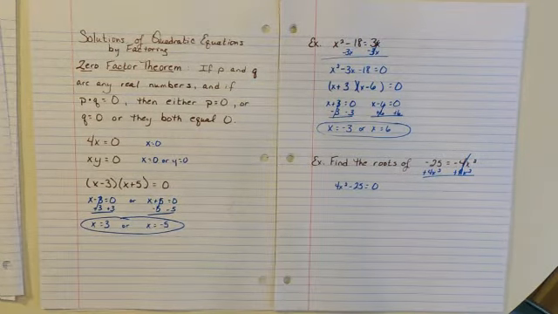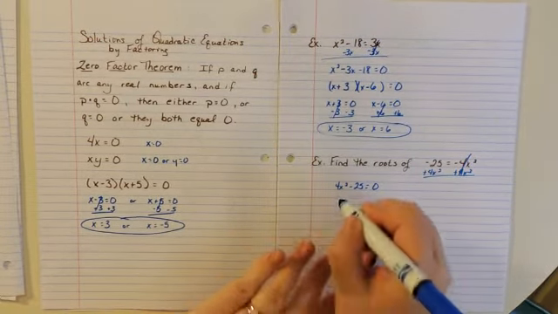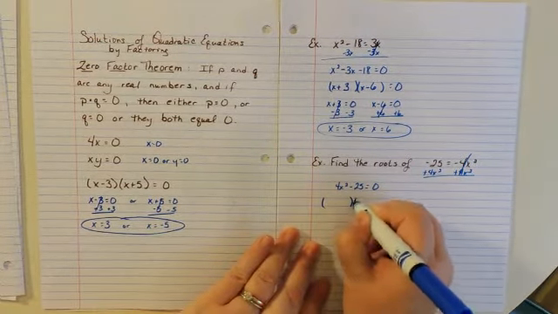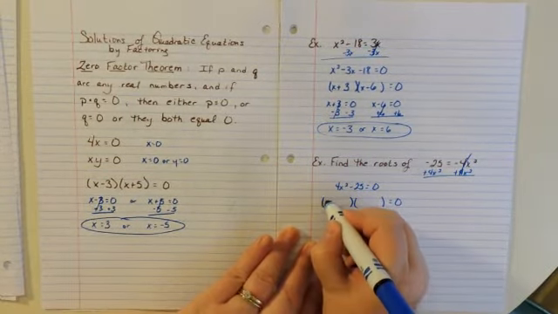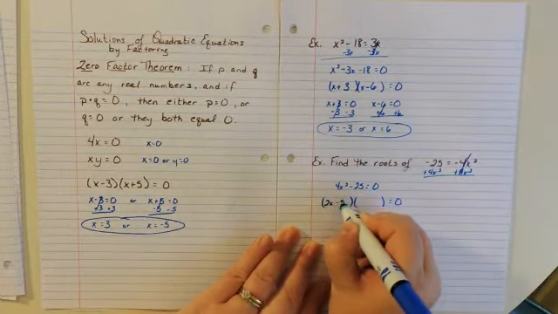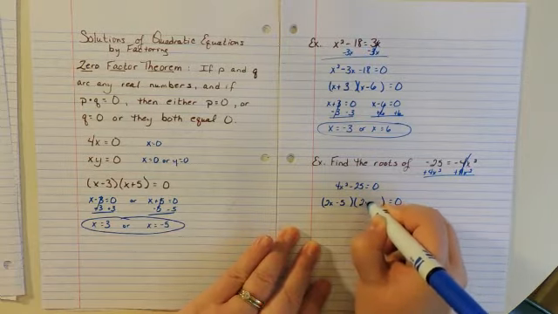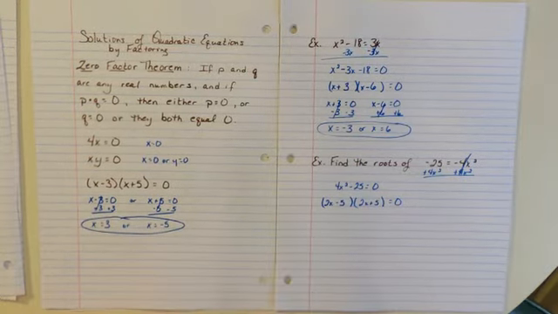Okay? Now we have the difference of two squares. So on this side, it's going to be 2x minus 5, and on this side, it's going to be 2x plus 5. Okay?